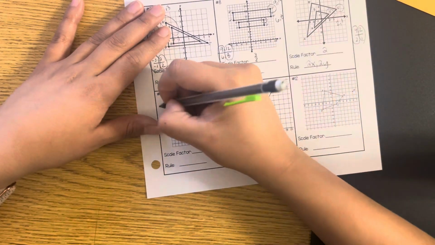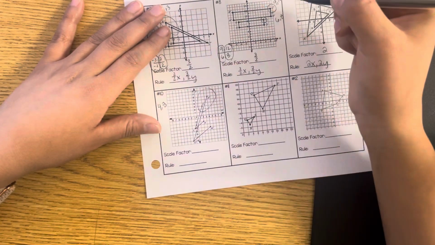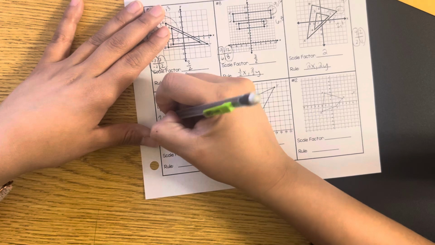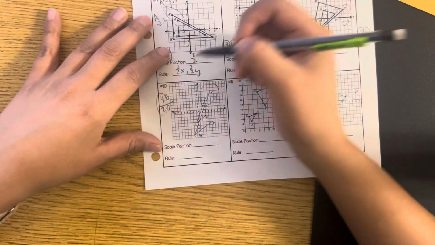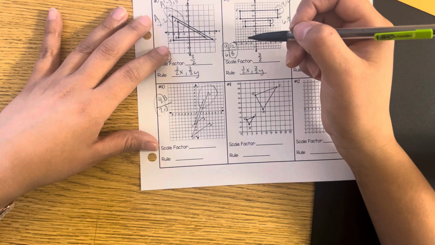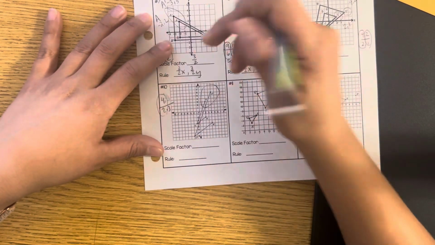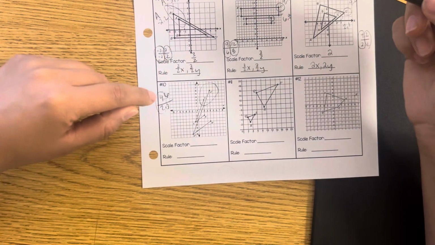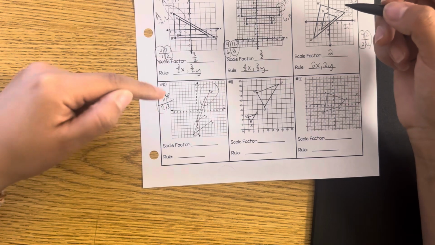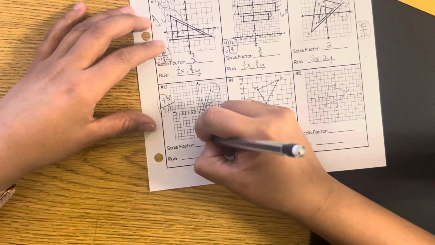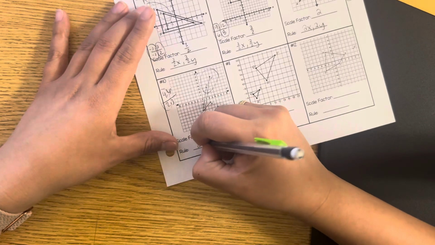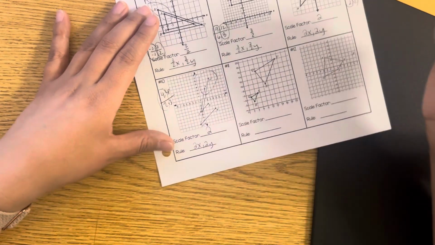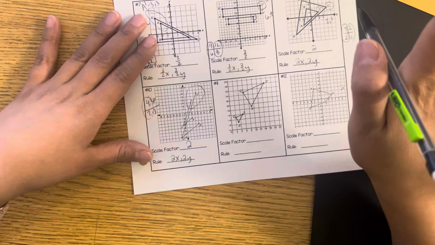The new A is 4, 6. The old A is 2, 3. So I set it up new over old. When I type in 4, 6, wow, I did not do that right. 4, 6. And when I set up new over old, 4 over 2 and 6 over 3 all equal 2. How do I know I'm correct? It got bigger. So my answer is 2x, comma 2y, because dilation is multiplication.